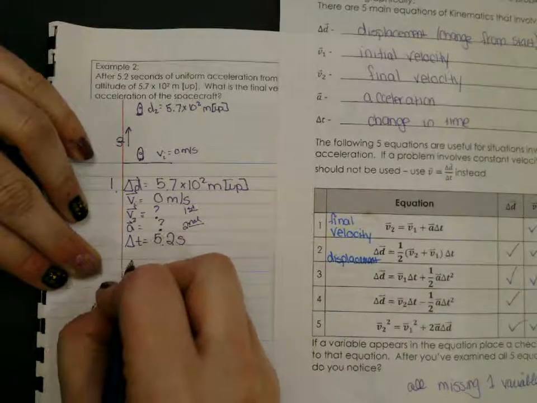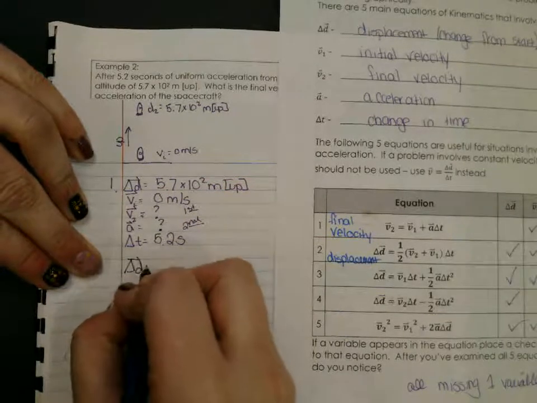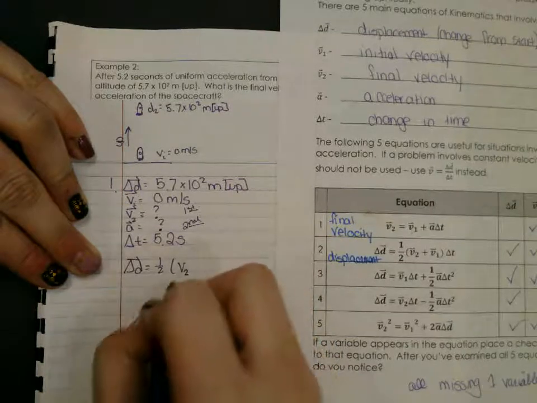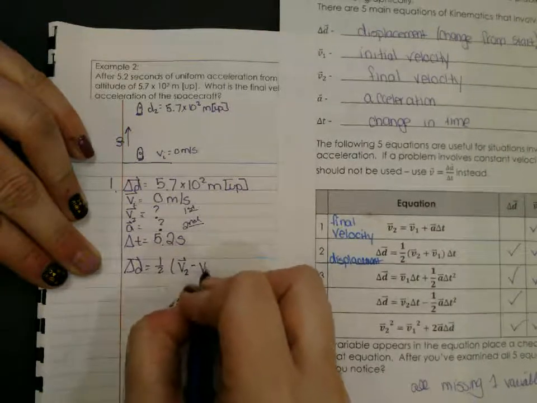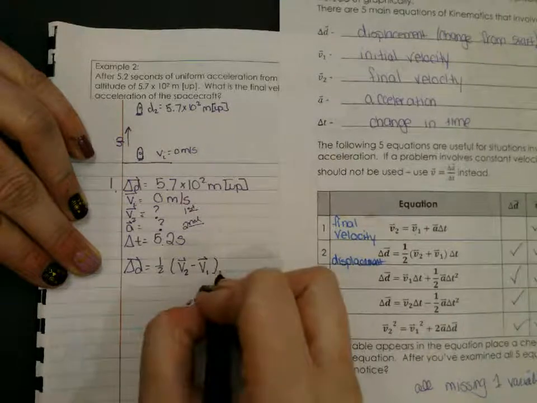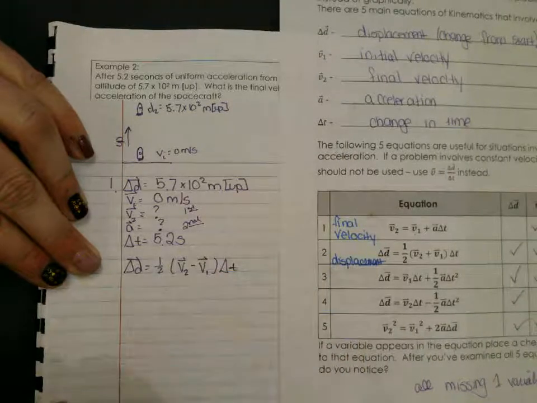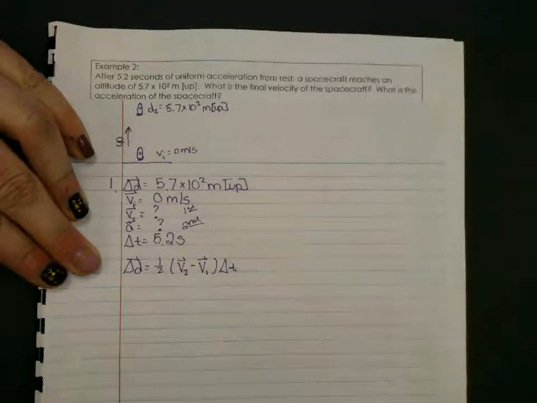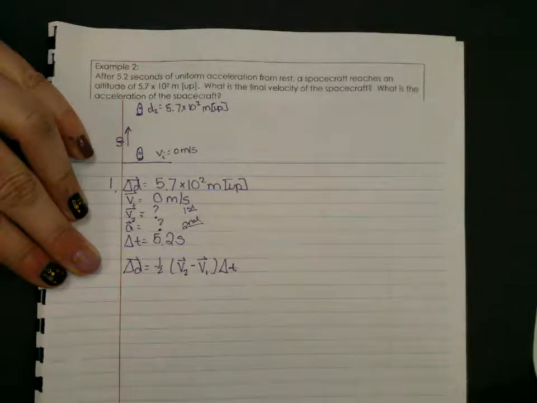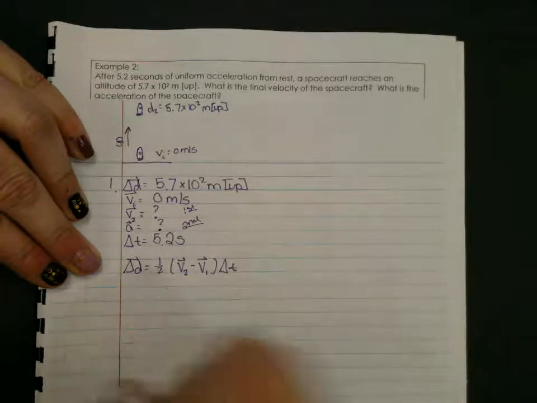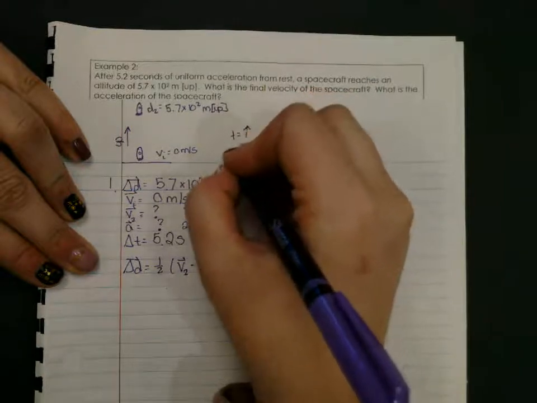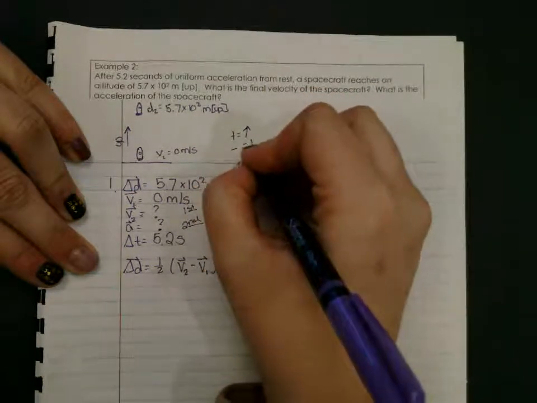We're going to say that our displacement is equal to 1/2 times our final velocity minus our initial velocity times change in time. All right, and before I get started, I'm going to say that positive is up and negative is down.